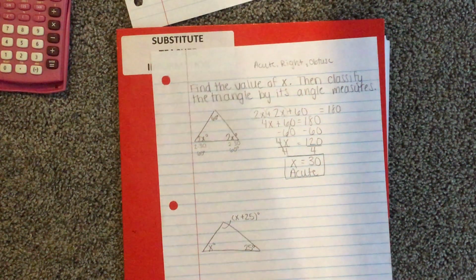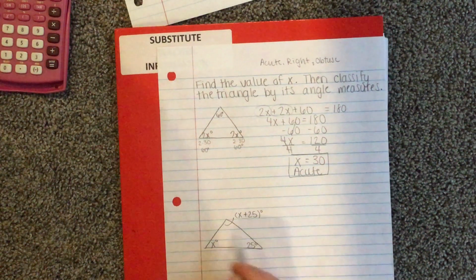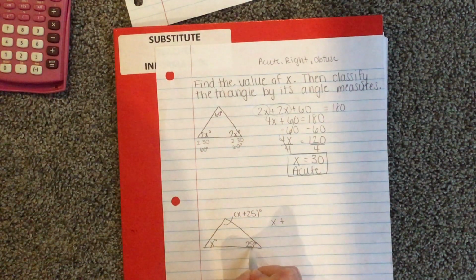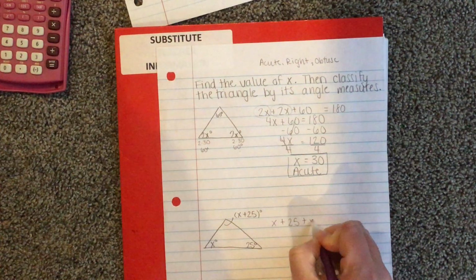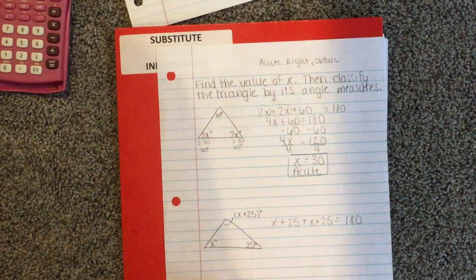Okay, we know that the sum of the three angles add up to be 180 degrees. So I'm going to take the three angles. I'm going to start with this one. It doesn't matter which one you started with. Then this one. And the third angle is this quantity. And the three angles will always add up to be 180 degrees.